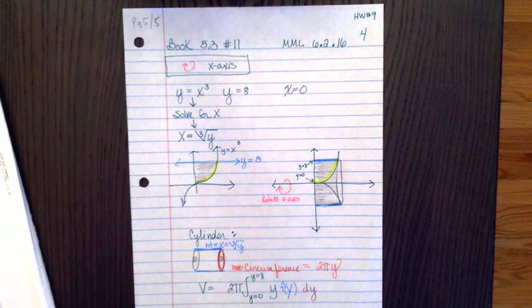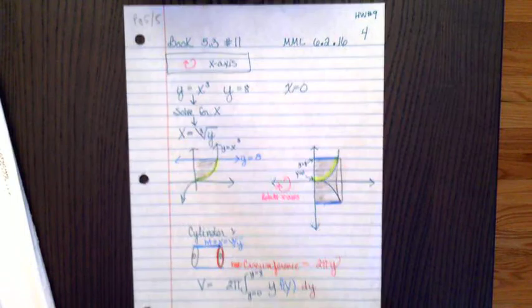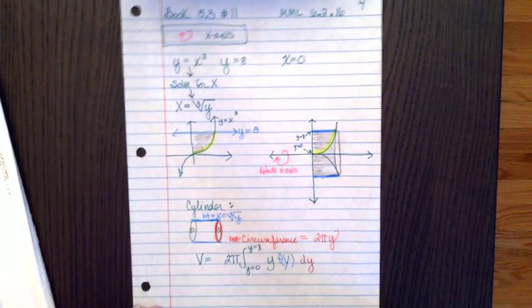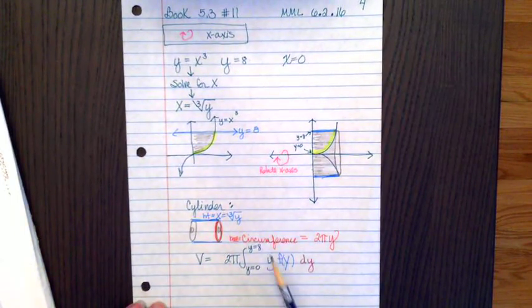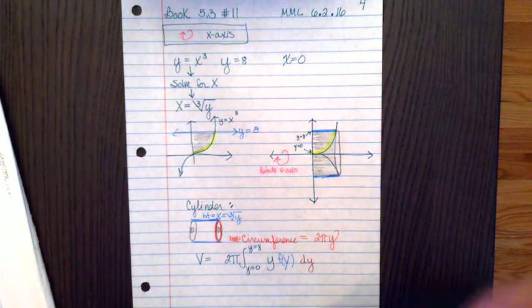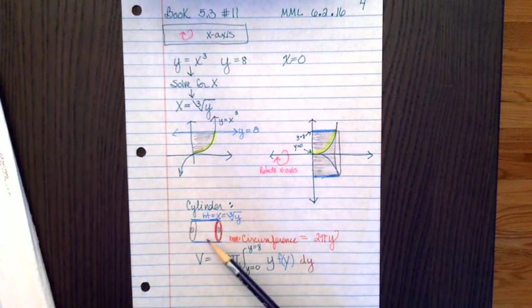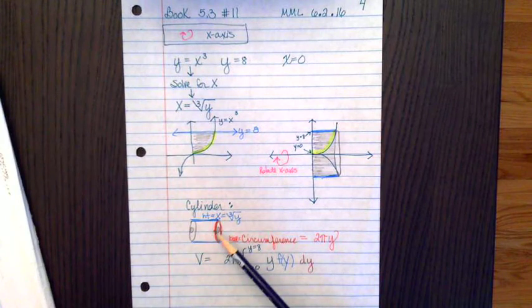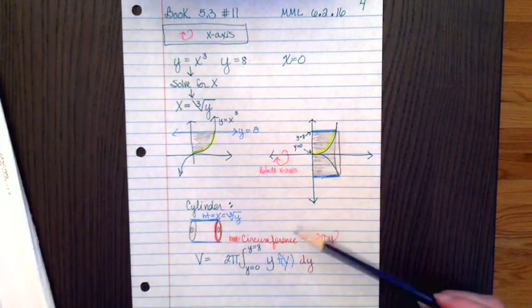And what we're going to do is then use the cylindrical shells, pull out some cylinders from inside, and find the volume of the solid by integrating the circumference times the height times the width of the cylinder, as if we opened it up and rolled it out.